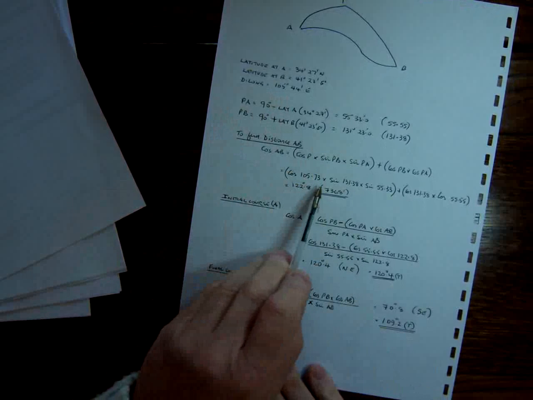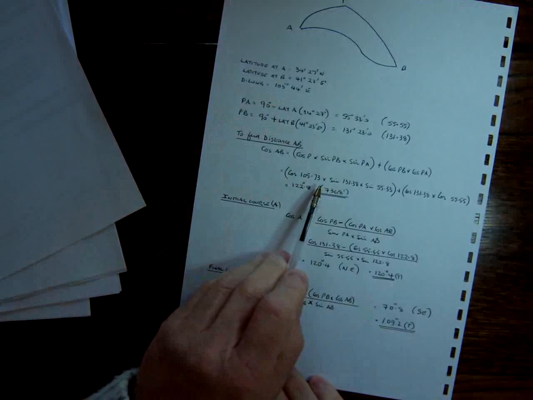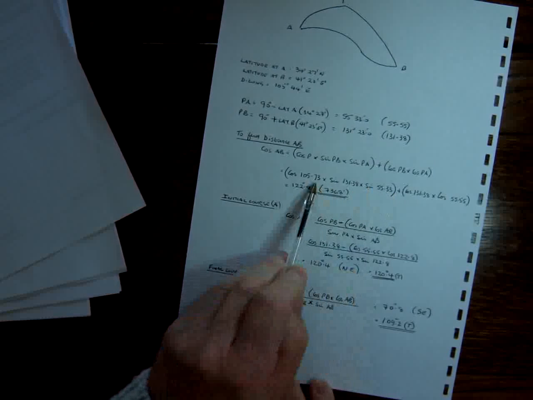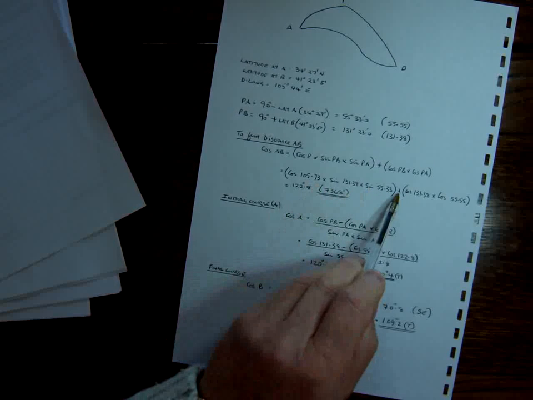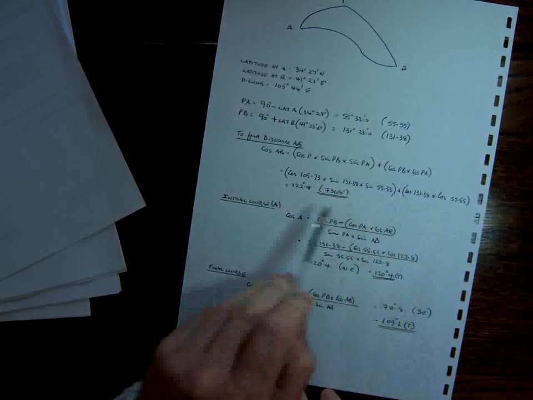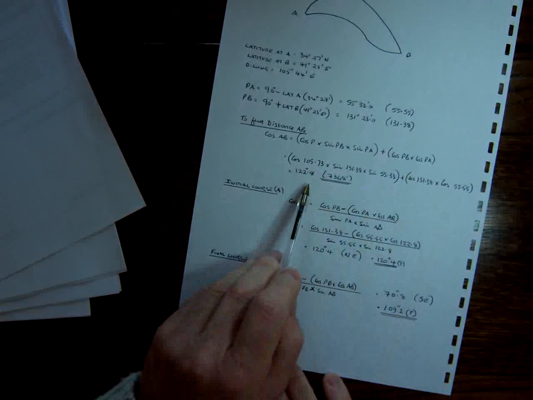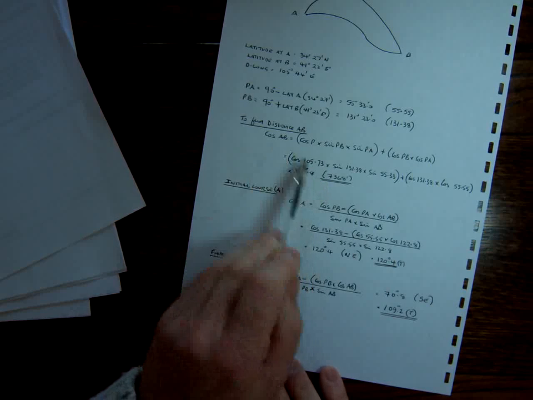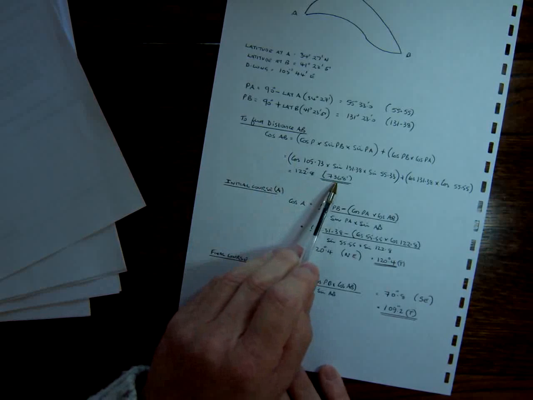We put them all into the formula, and as I mentioned in the previous example, you'd use brackets and solve that first one, and then you'd have plus, and then you'd have brackets again to solve the second. In the first instance, if you do this, you should get 122.8 degrees, which comes to 7,368 miles.